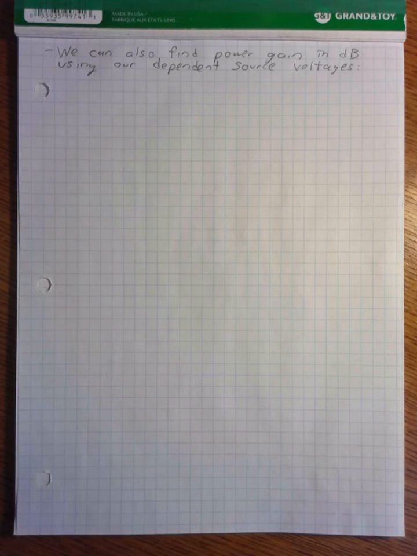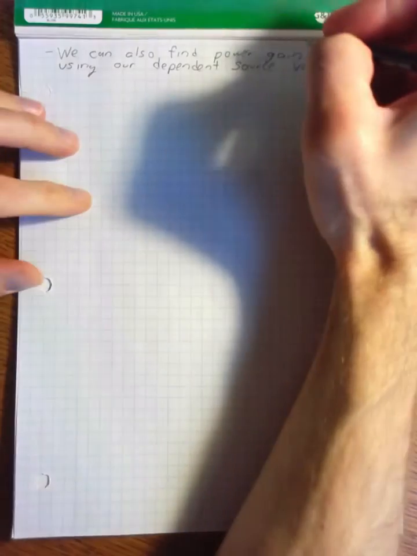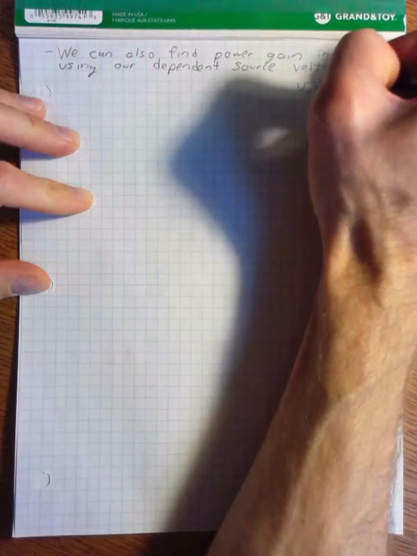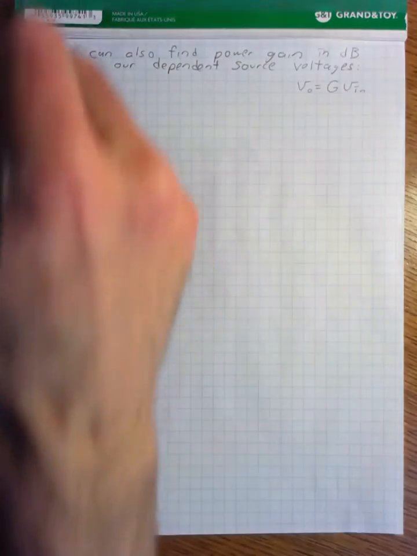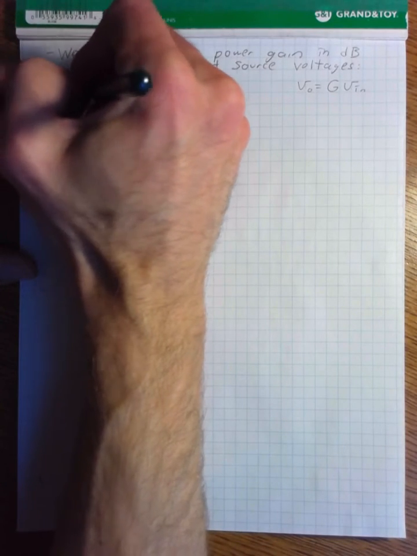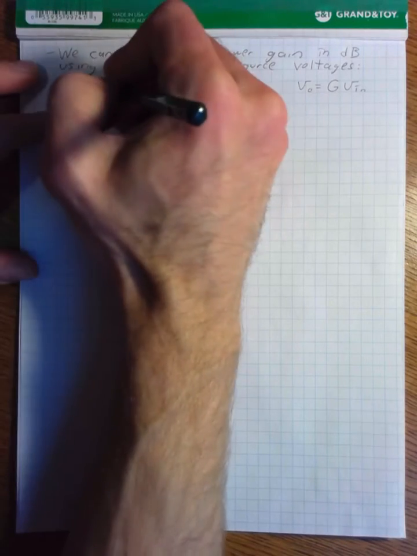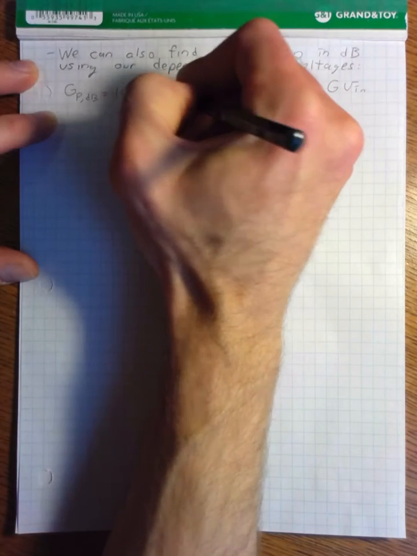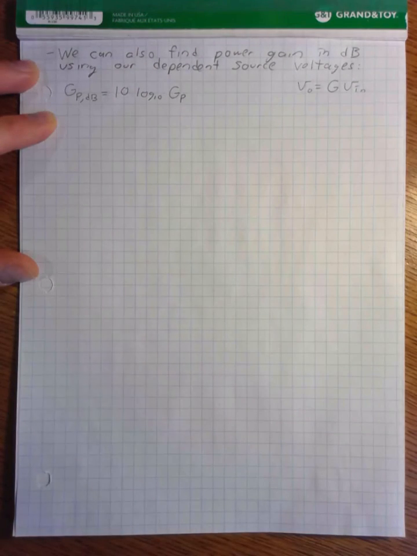When working with a dependent voltage source, it's also possible to find your power gain in decibels using just the voltage levels in your dependent voltage source. And so remember, our output voltage is equal to our voltage gain times our input voltage. And our power gain in dB is equal to 10 log 10 of our linear power gain.